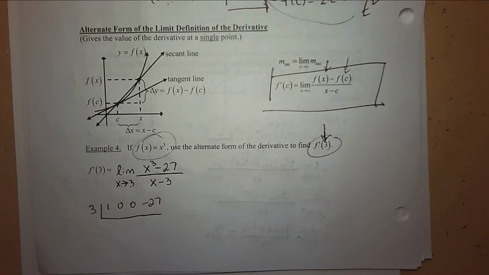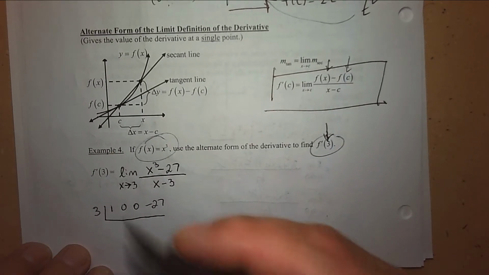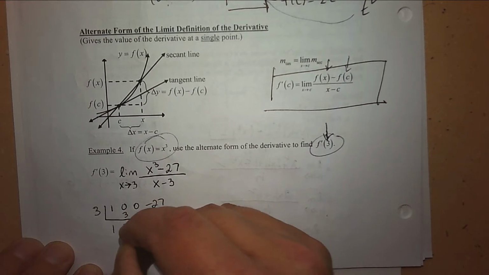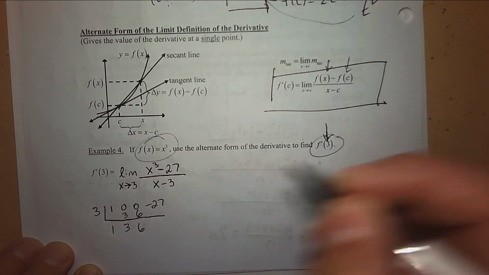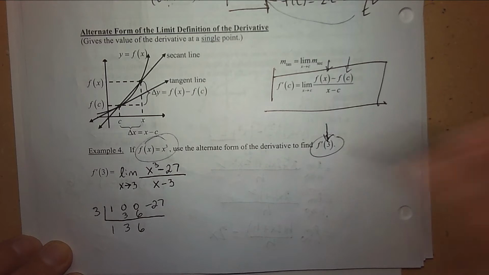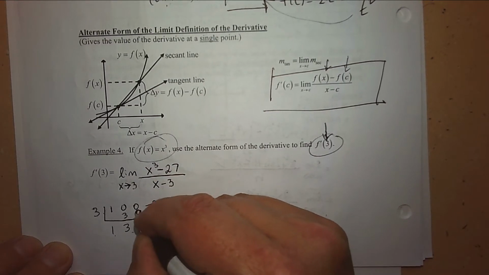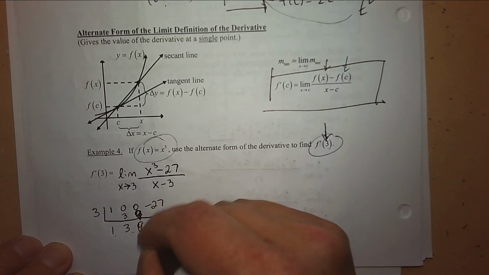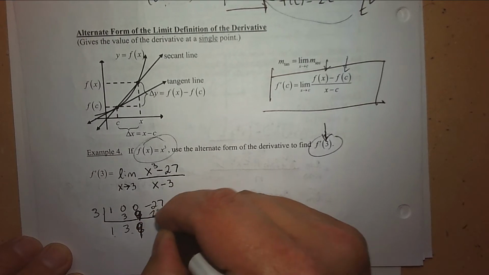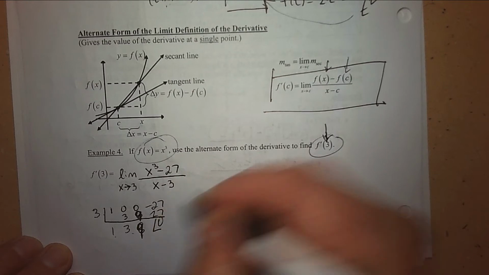But I'm going to divide the bottom into the top using synthetic division. What did I do? 3 times 3 is not 6. 3 times 3 is 9. And then 9 times 3 is 27.